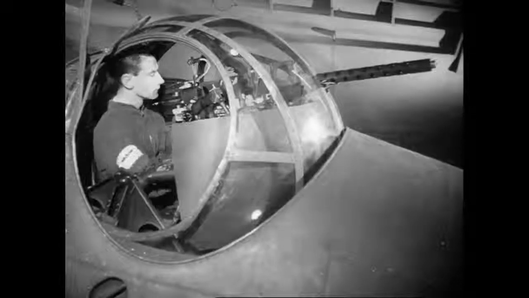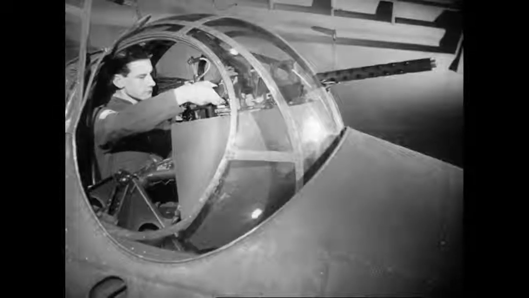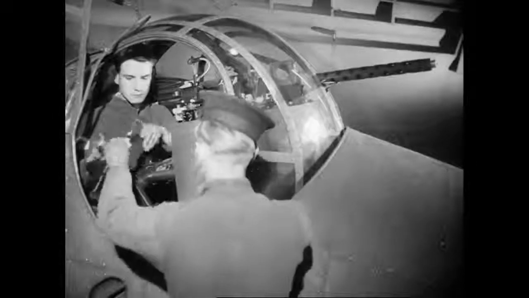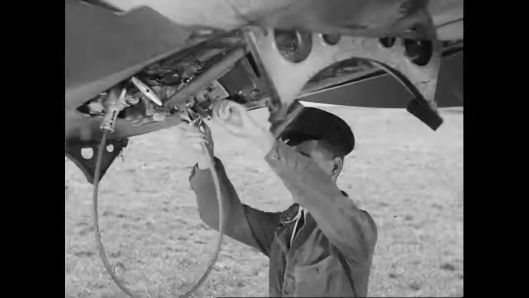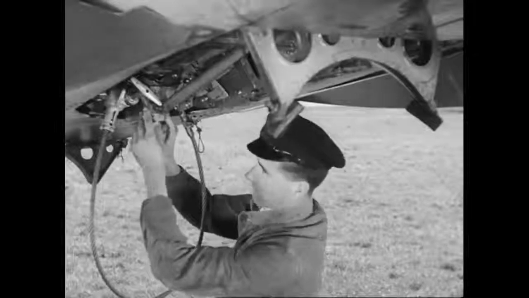This is a .5 Browning gun in a revolving turret on an Avenger. The gun is being cleaned while undergoing a DI. Torpedo release mechanism must be kept in good working order.